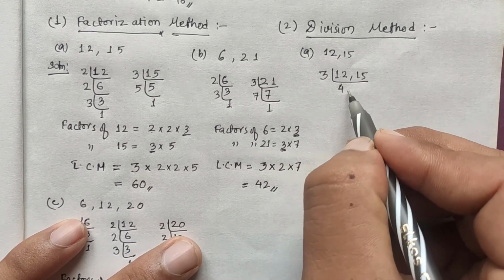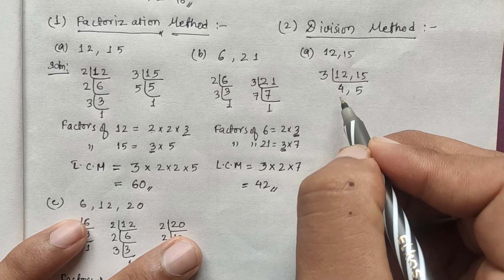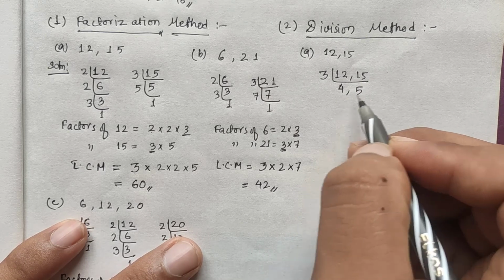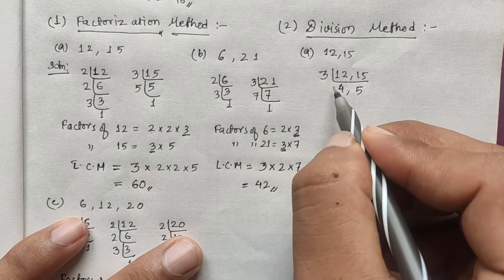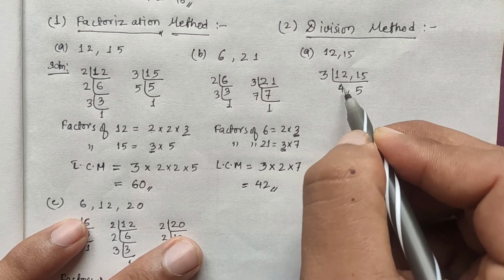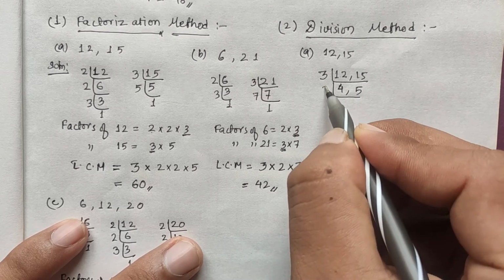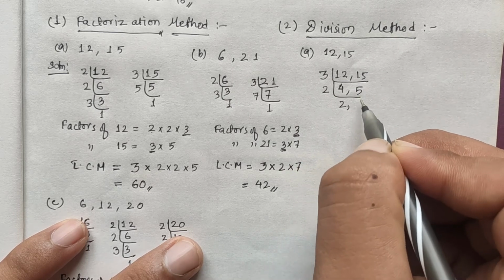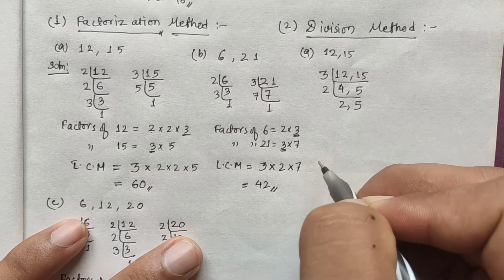So 3 times 4 is 12, 3 times 5 is 15. But now 4 and 5 are not divisible by the same number. So in that case, let's divide 4 only first. It is divisible by 2, 2 times 2 is 4, and we can write the 5 as it is.